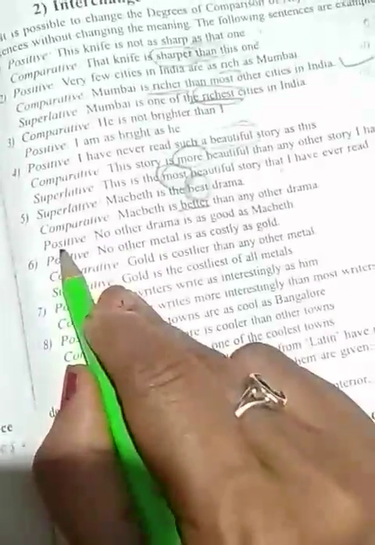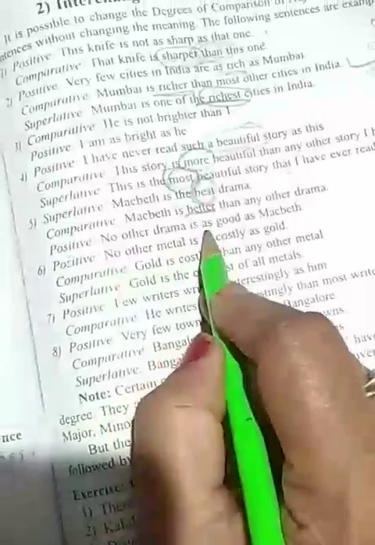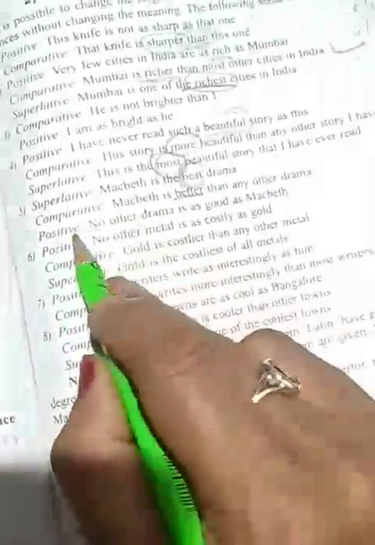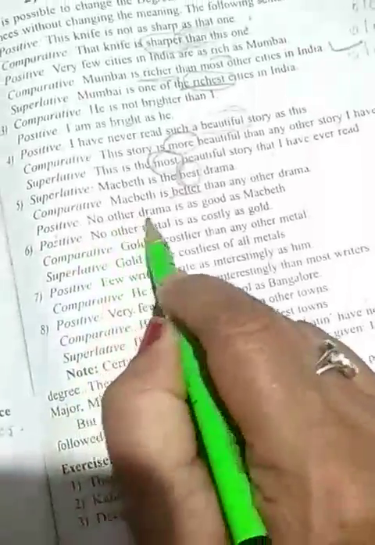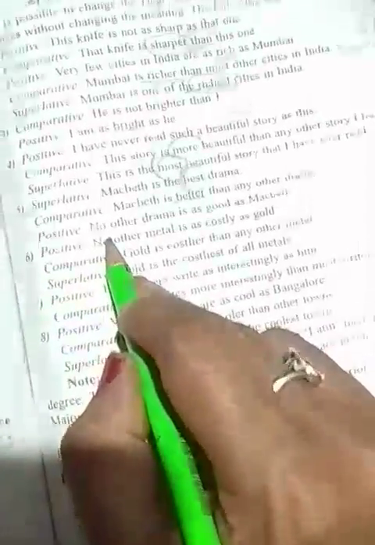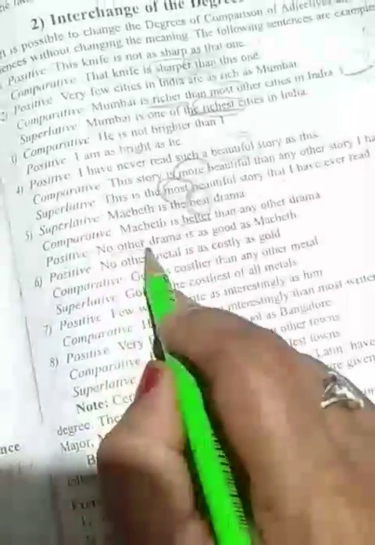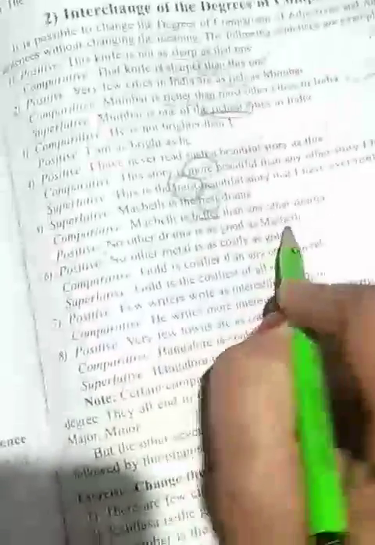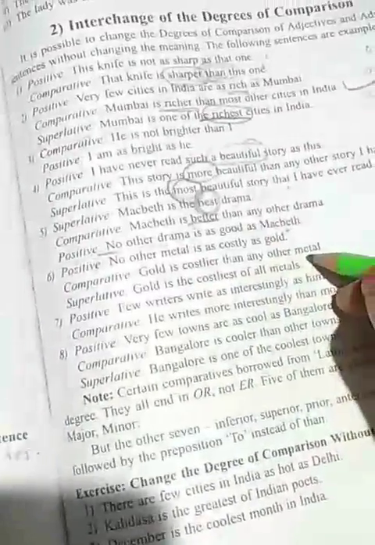And positive: No other drama is as good as Macbeth. Here, "no other". When you are making this sentence positive, you have to say no other drama is as good as Macbeth. So the remaining is very easy here.